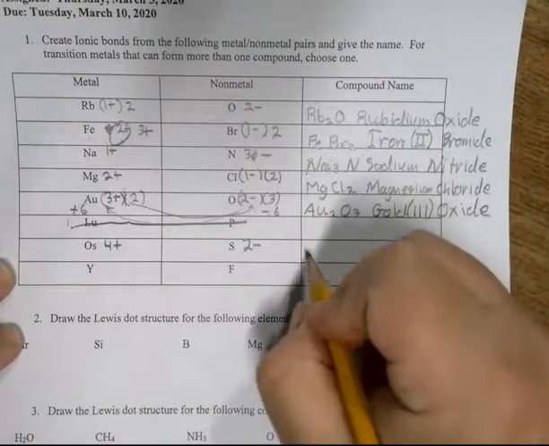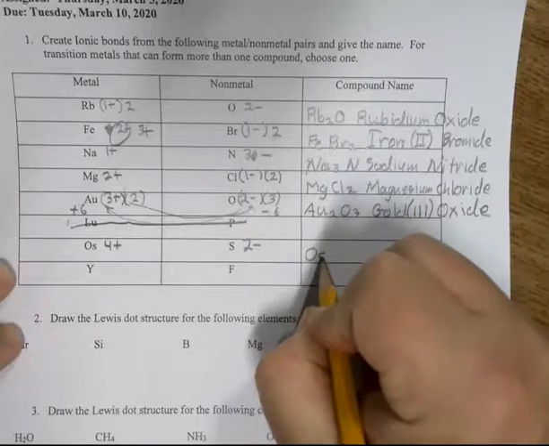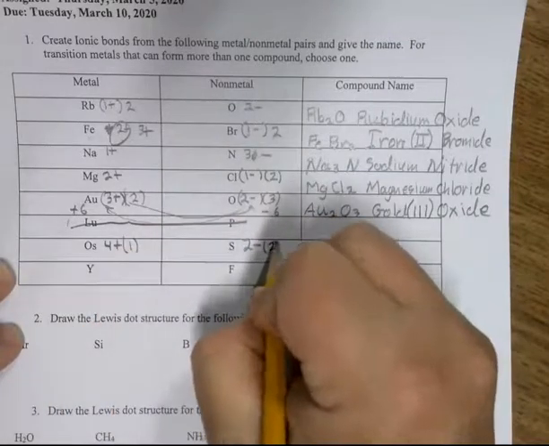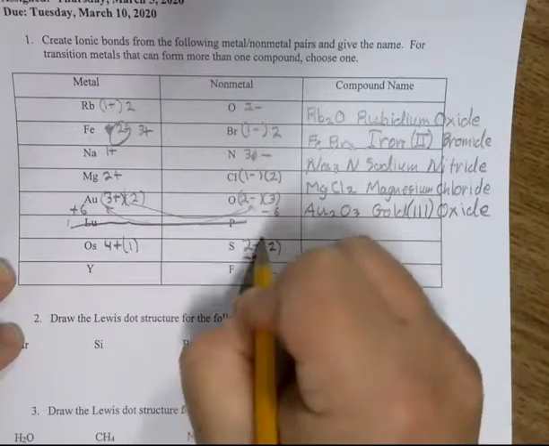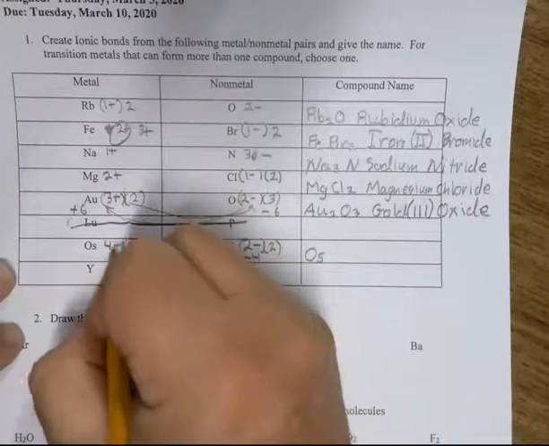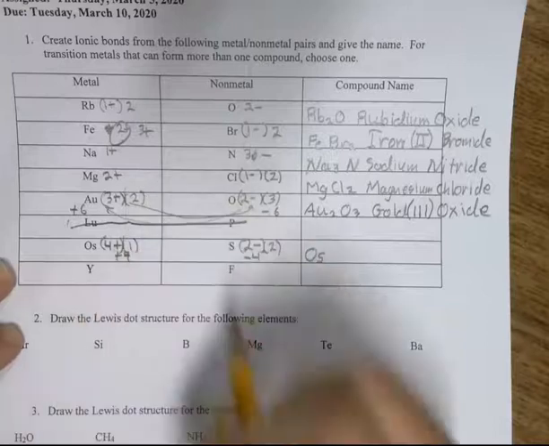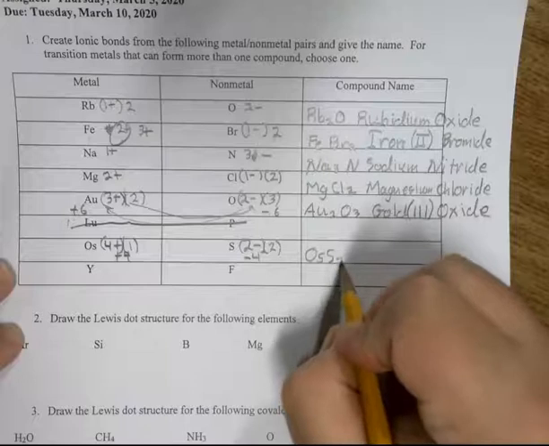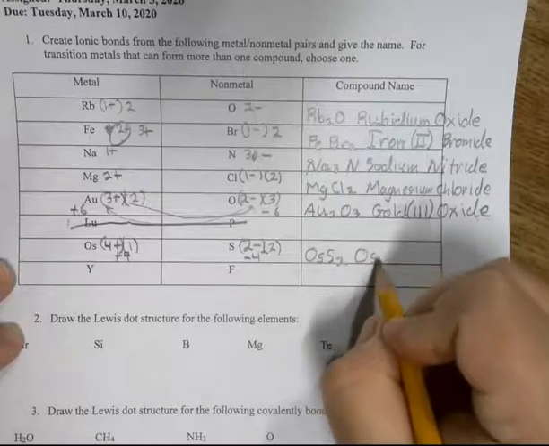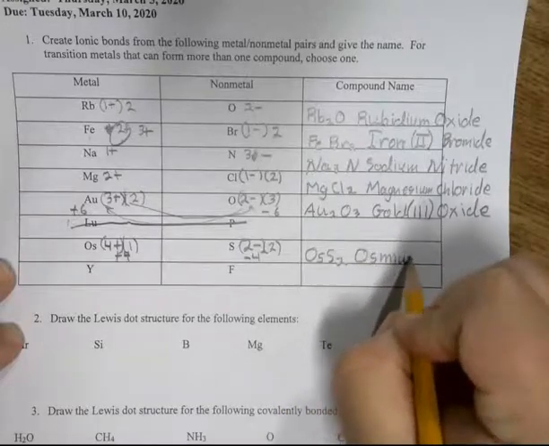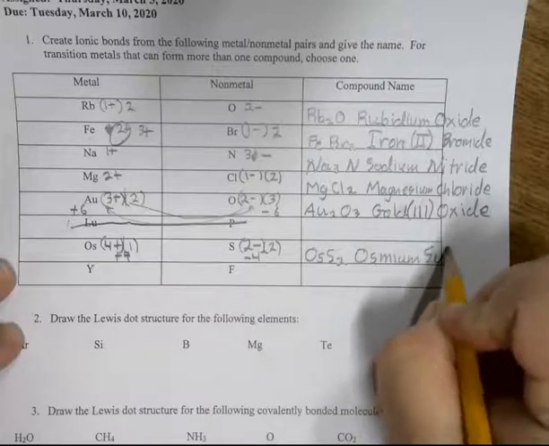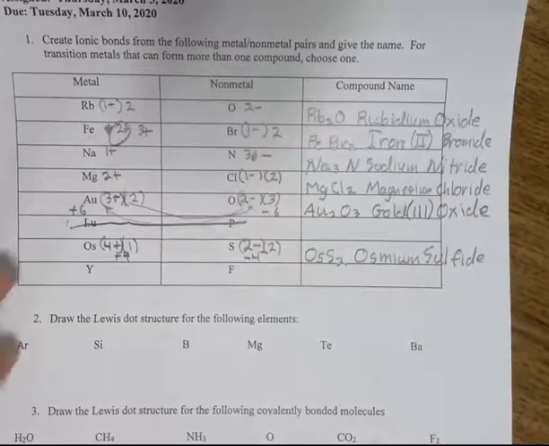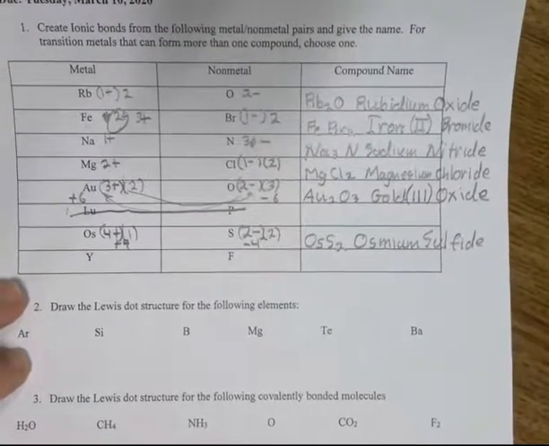So it's going to be Os, you need one of these to match up with 2 of these. So that's going to be -4, +4, and they balance. So it's Os and S2. Okay, and it's called osmium sulfide. You did not need to use a Roman numeral for osmium because it only has one charge state, and that's a +4.